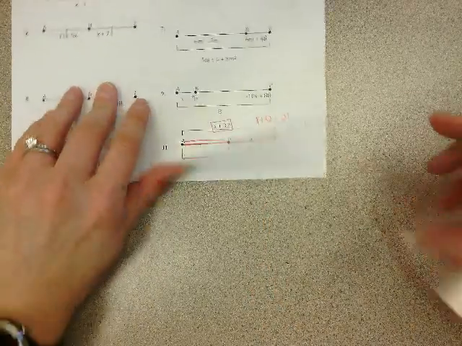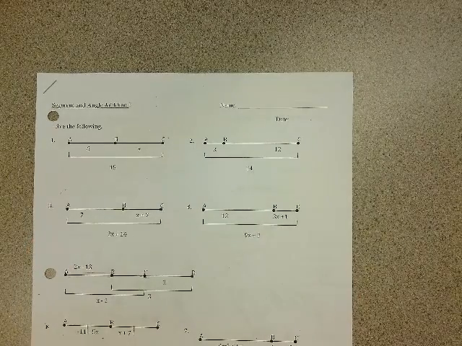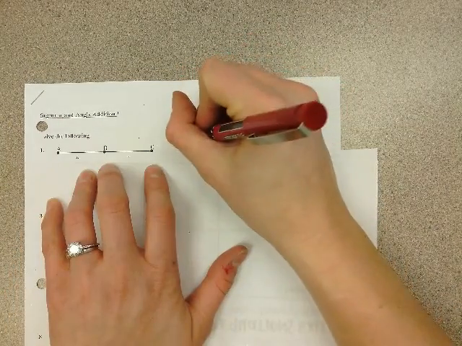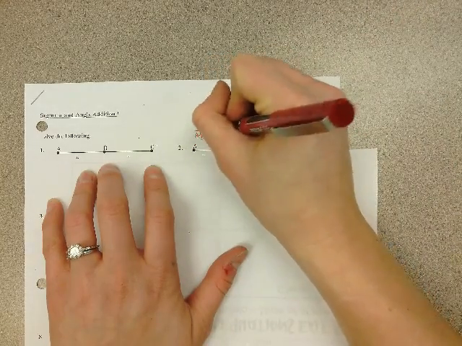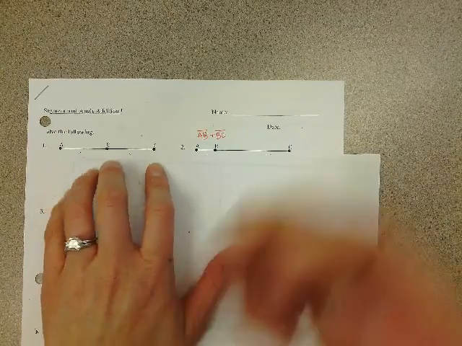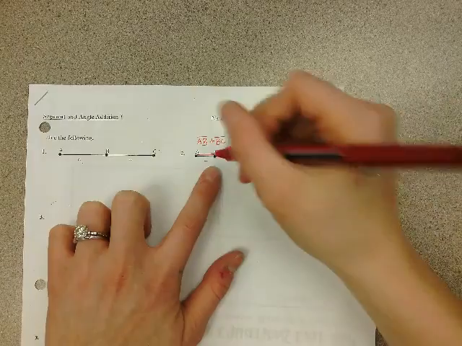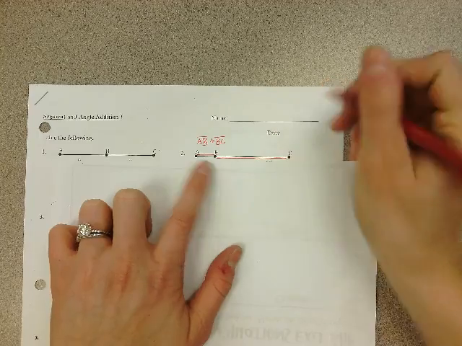So if I had, let's look at number 2. Let's ignore this for a second. If I add AB to BC, what am I going to get? Right. Number 2. If I add AB to the segment BC, I get the whole segment AC.